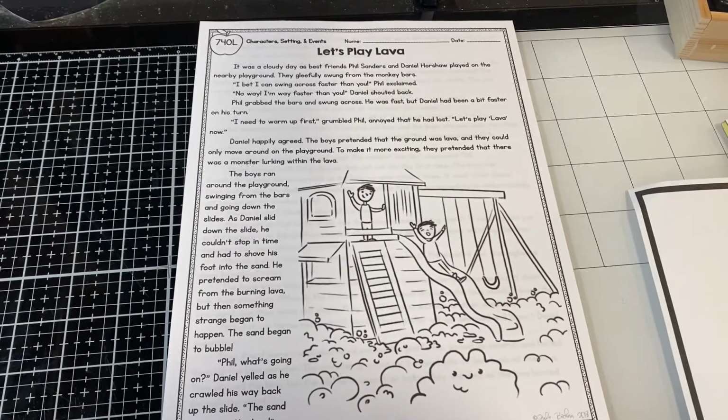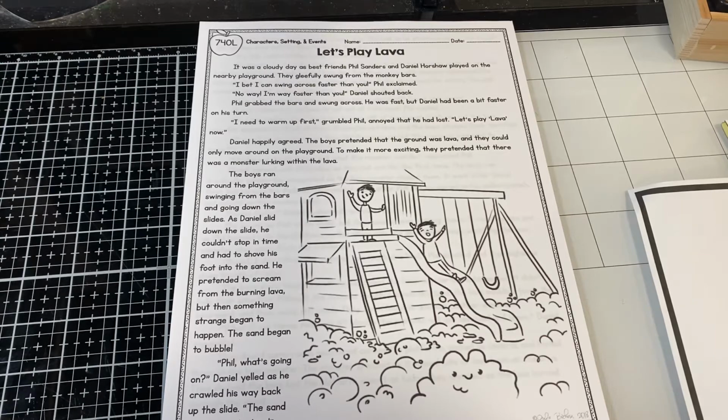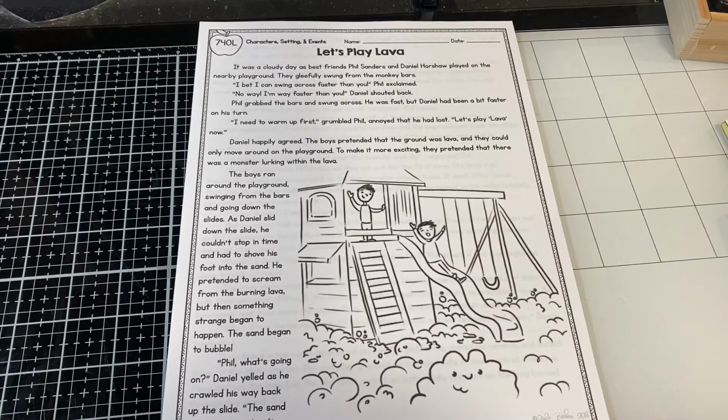The previous 3 lessons talk about individual skills of comparing characters, comparing settings, and describing events, and how you utilize those 3 separate components to get a big picture or an entire picture of a story as told by an author. Today we're going to practice combining those 3 skills, basically, or those three strategies, and we're going to read a story called Let's Play Lava, and then you'll independently answer the questions at the end.